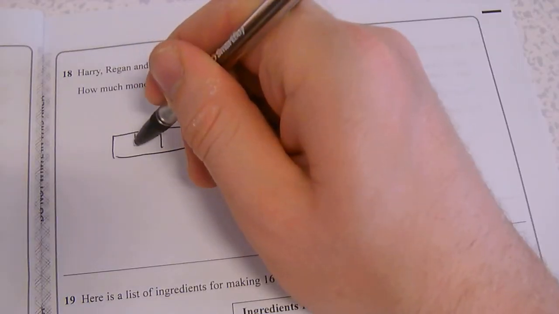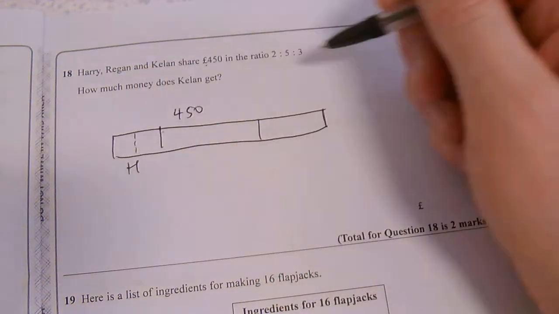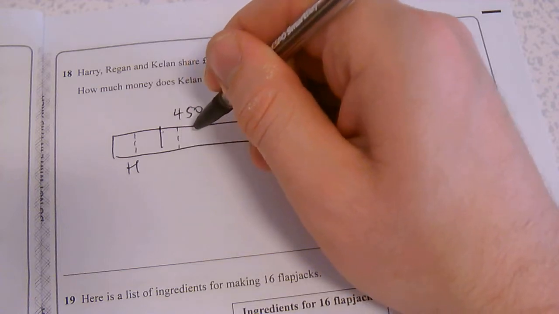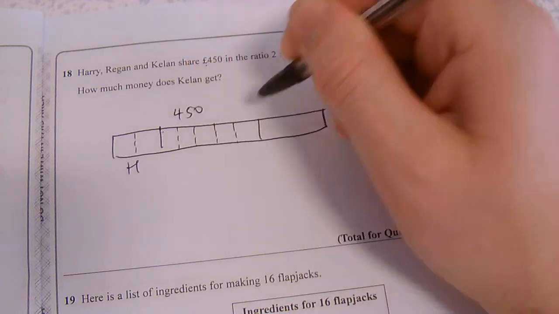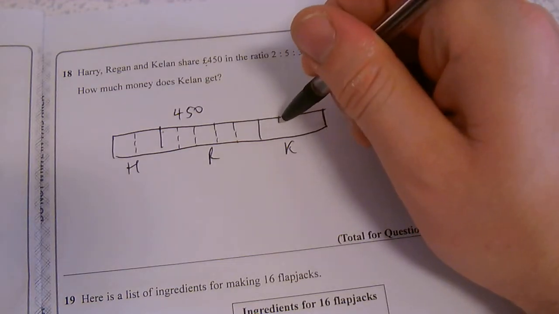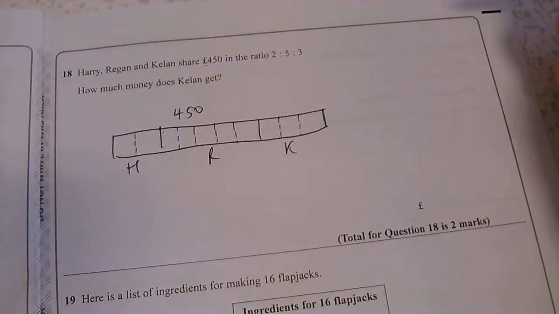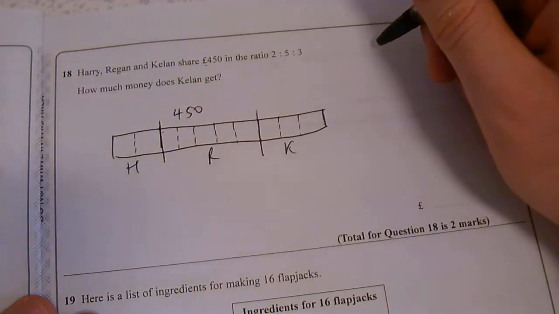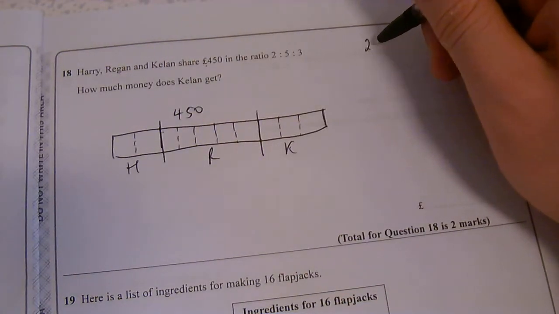Okay, so Harry's going to get 2 bits. Regan's going to get 5 bits. Okay, and the other one is going to get 3 bits. This is bar modelling. This way works well. Okay, you could just simply add these together.